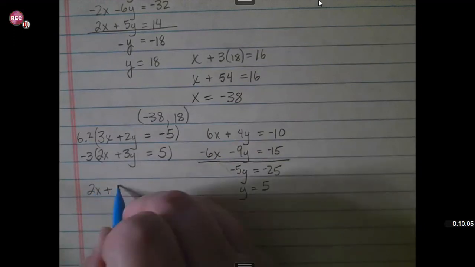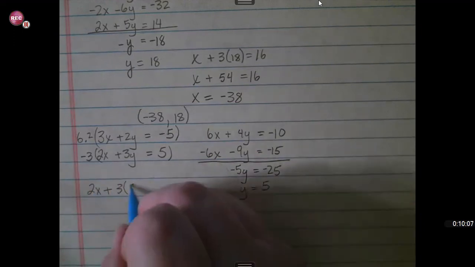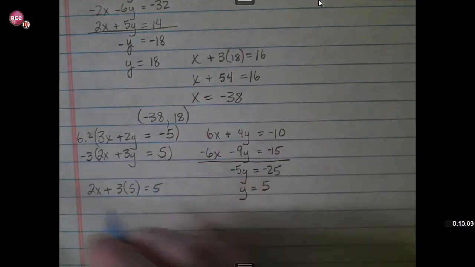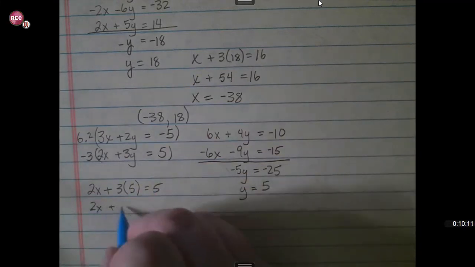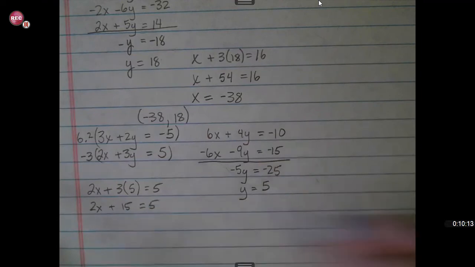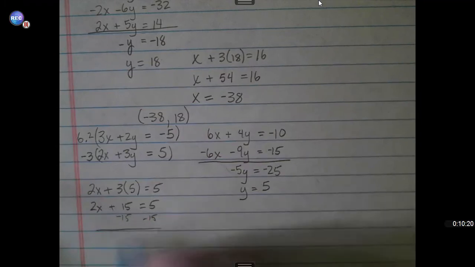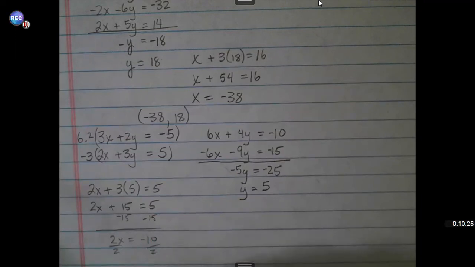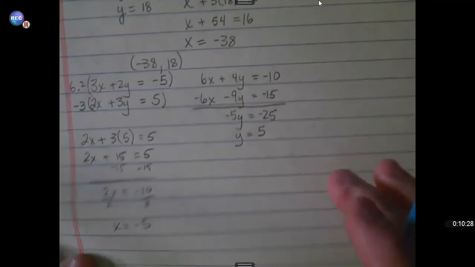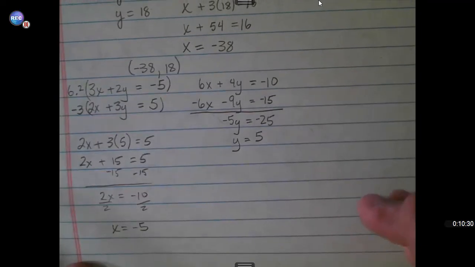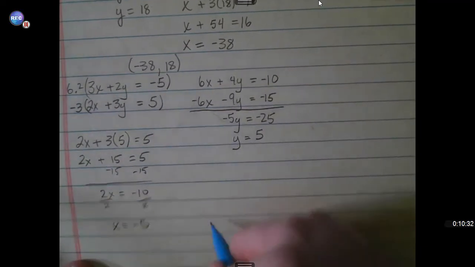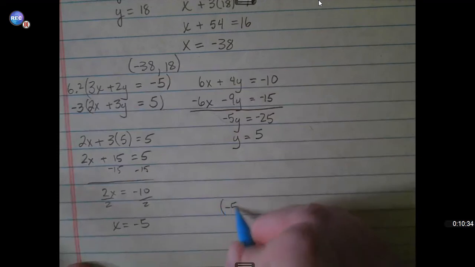2x plus 3 times 5 equals 5. 2x plus 15 equals 5. Subtract 15 from both sides. We get 2x equals negative 10. Divide both sides by 2. And x is negative 5. So these two lines intersect at the point negative 5, 5.